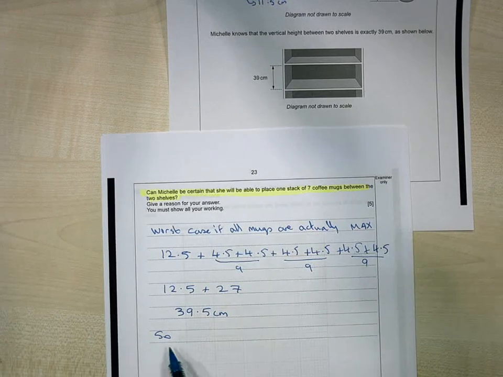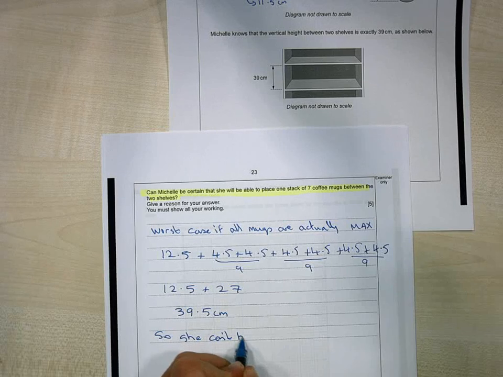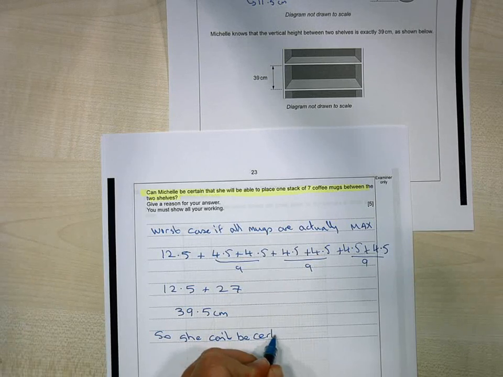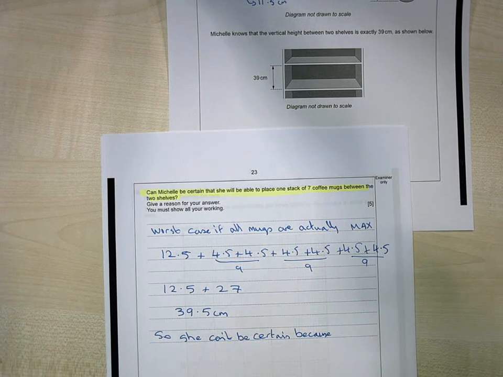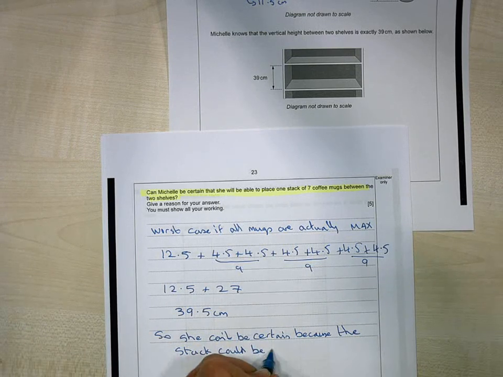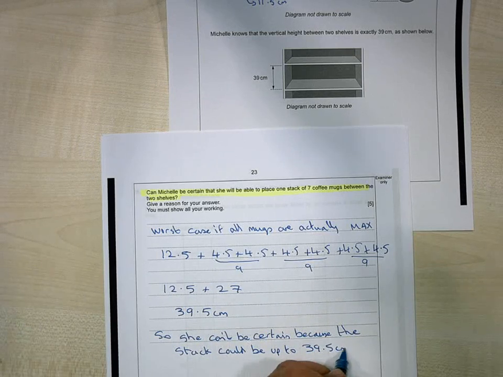So she can't be certain because the stack could be up to 39.5 centimetres tall.